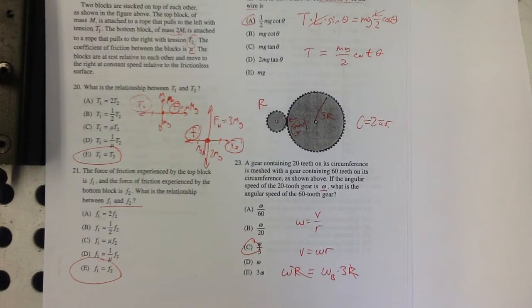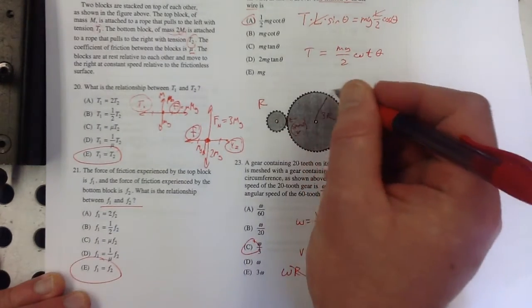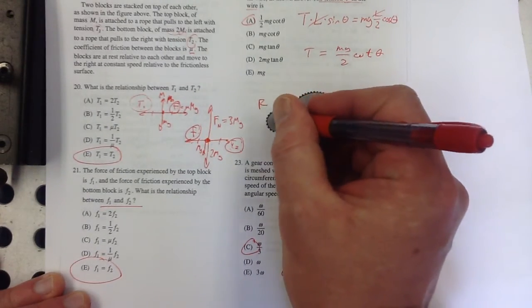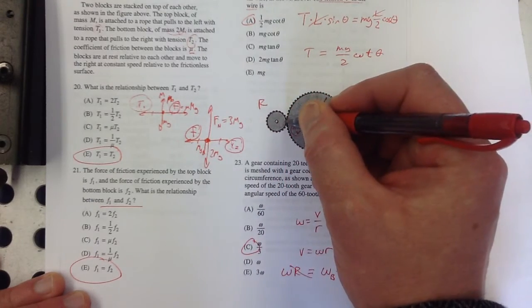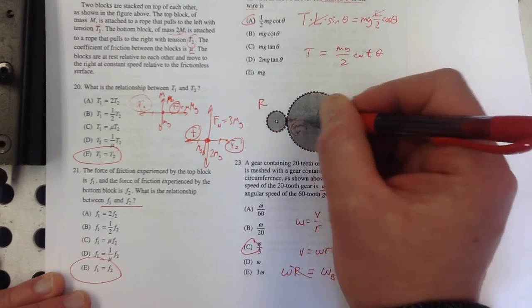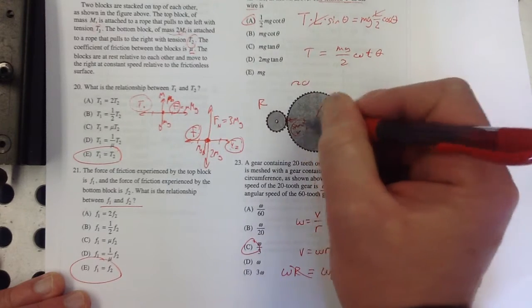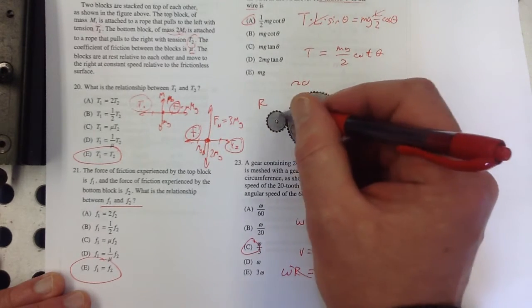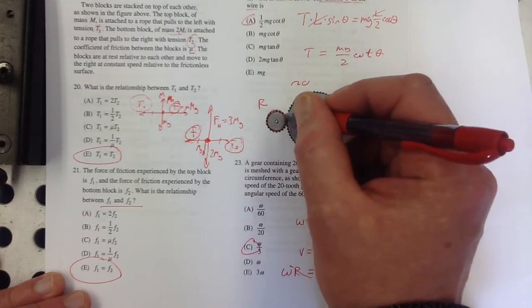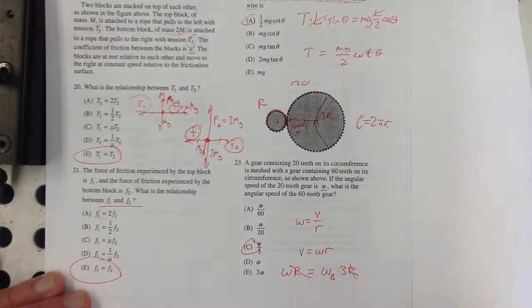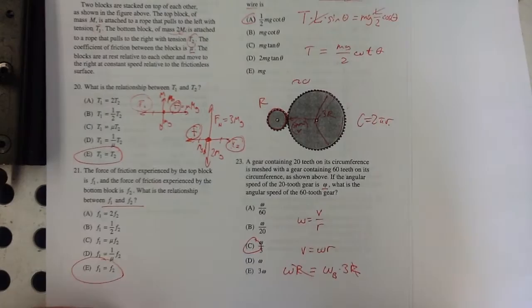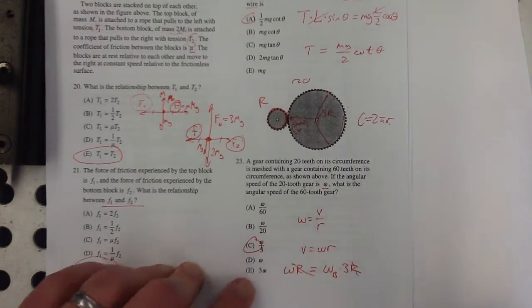I think you'd also probably do that one just by applying some common sense. If there's 60 teeth on that, then in the time that this makes one full revolution, this goes through 20 teeth. There's 20, and then another 20, and then another 20. So in the time this goes all the way around, this only makes a third of a revolution. So you could kind of think about it like that, too.